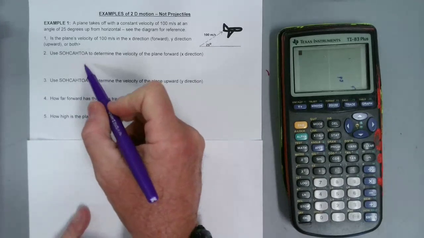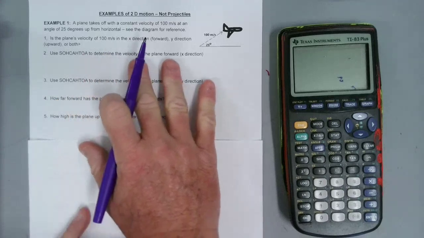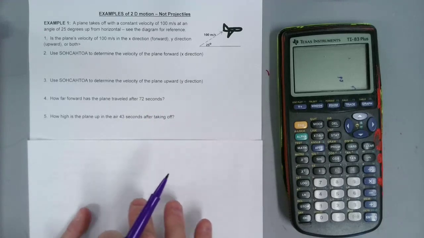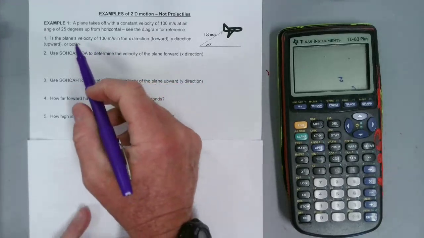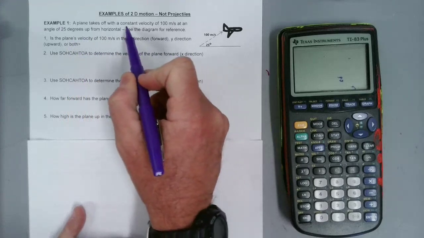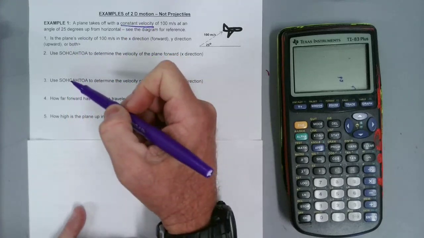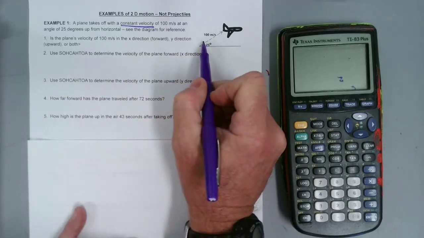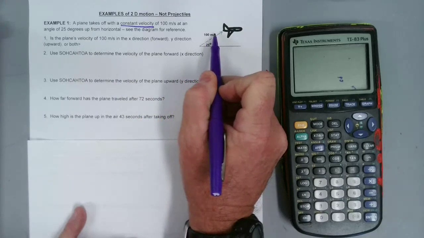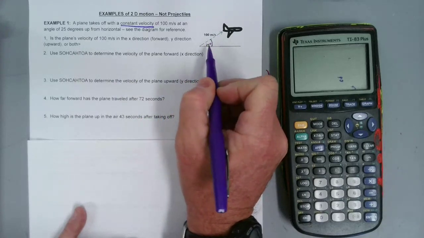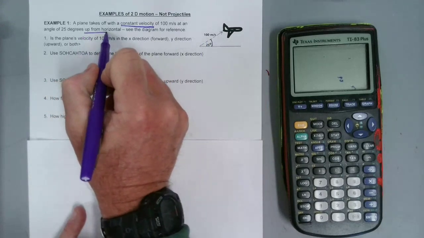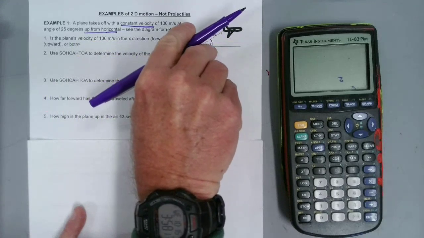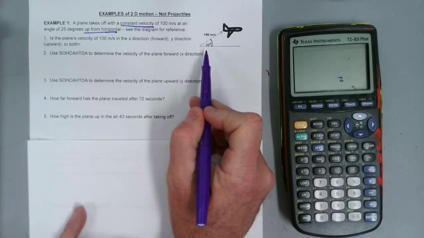What I need you to do is fill this out step by step as I do it, and this is going to work as a guide to help you solve these problems on your own. So let's take this first example, a plane taking off with a constant velocity. So it's not accelerating, it's not speeding up or slowing down. It's a constant velocity of 100 meters per second. But it's at an angle of 25 degrees up from horizontal. So it is rising up at an angle of 25 degrees from the ground.